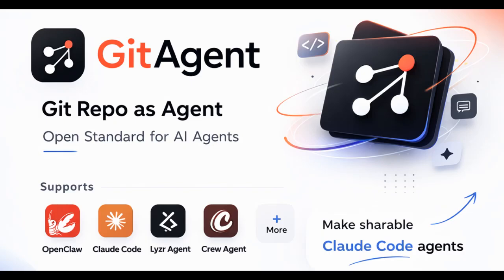It also doesn't solve the hard problem of tool security. When you give an agent access to tools, write to files, call APIs, push commits, you're trusting a model with real permissions. Git Agent defines how to declare tools, but the security model around what those tools can actually do? That's still on you. And the standard is young.